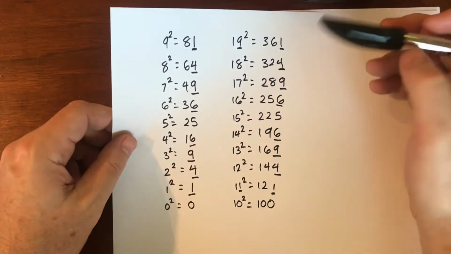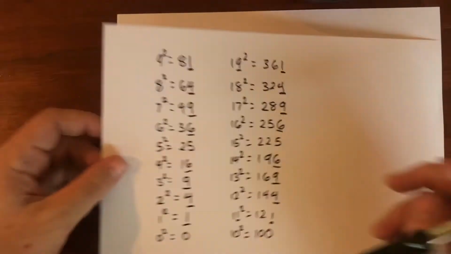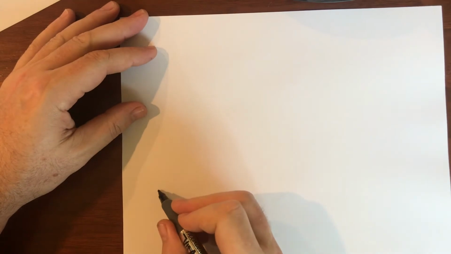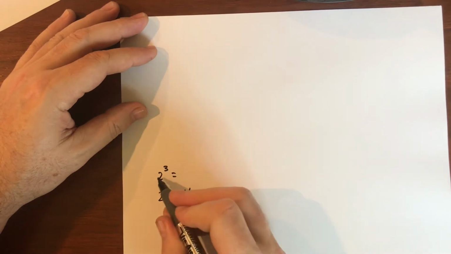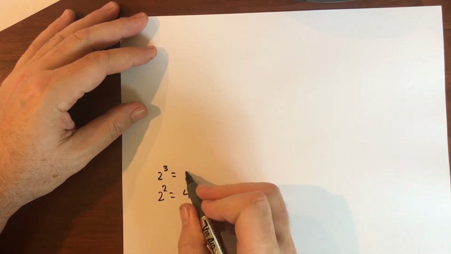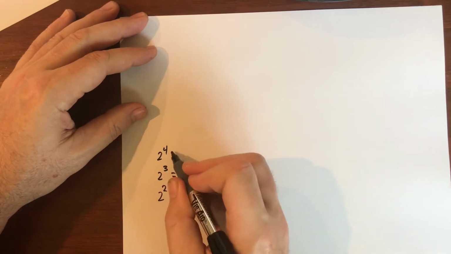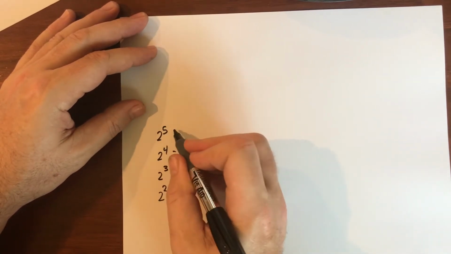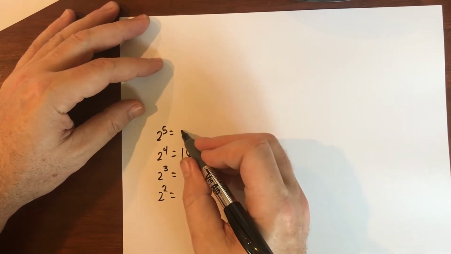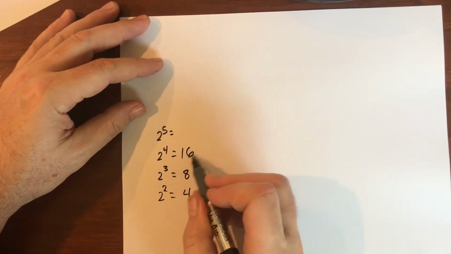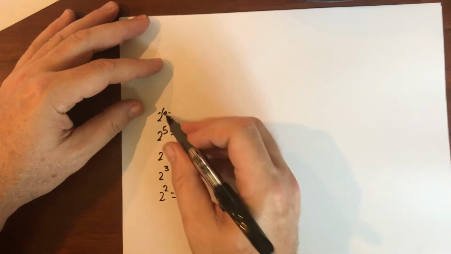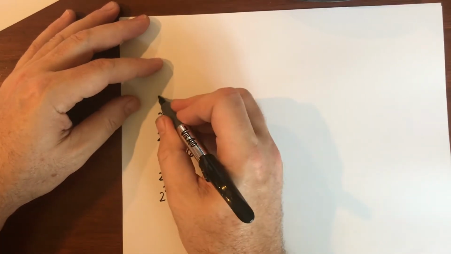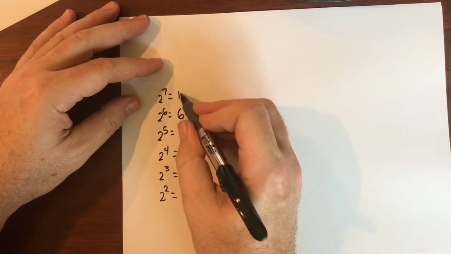I'm going to show you a different pattern, not with perfect squares, but with growing powers. So let me start with the base of 2. We're going to do 2 squared. That's 4. Keep the base, but I'm going to go up to the next power. 2 to the third power, or 2 cubed, is 8. 2 to the fourth is 16. 2 to the fifth is, what's 16 times 2? That's right, it's 32. So 2 to the sixth power is going to be 32 times 2, which is 64. 2 to the seventh is double that, so that's 128.